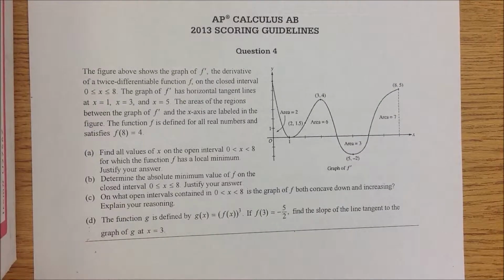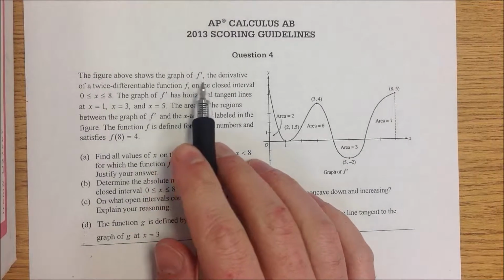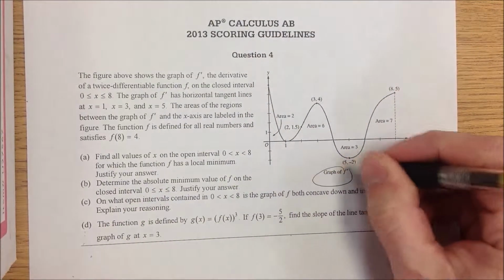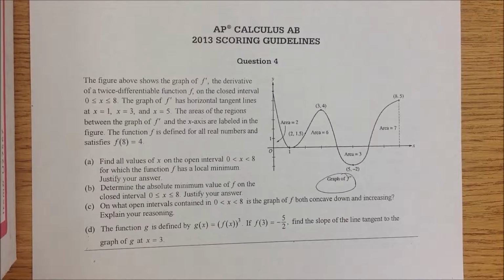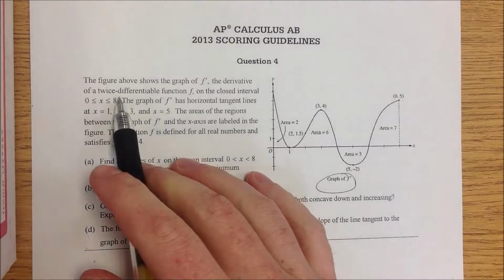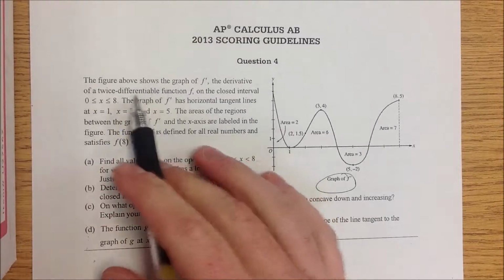2013 problem 4. The figure shows the graph of f prime. That right there is really important, so you get on the right level right away. If you were to think that was f or f double prime, you'd be in big trouble. Derivative of a twice differentiable function, so no weirdness.